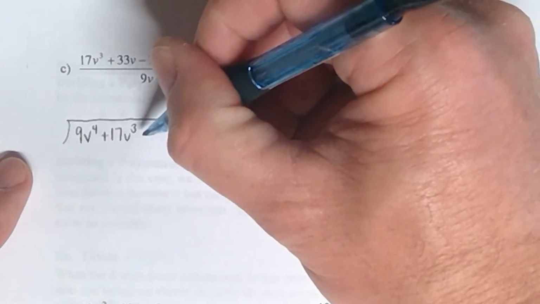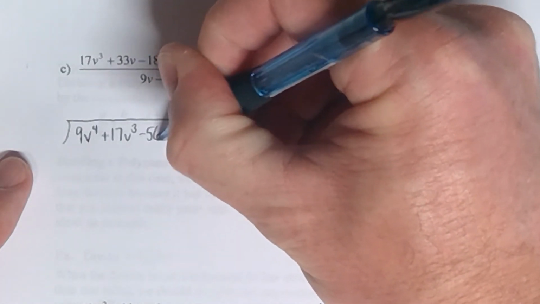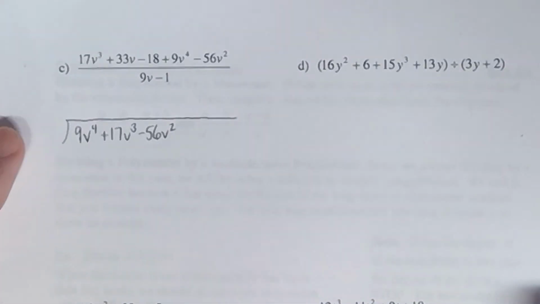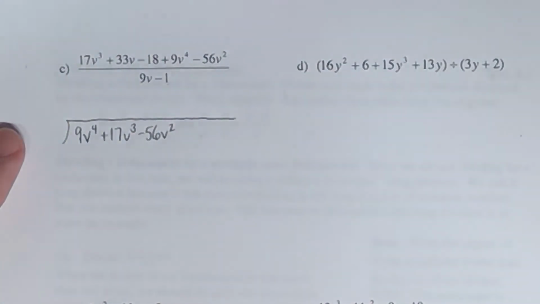Then what would go next? Negative 56v squared. Again, just make sure the negative is in front of it because it has to be the correct sign when you change the order. You still have to have the same sign in front of each term.